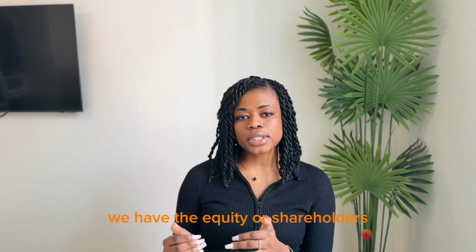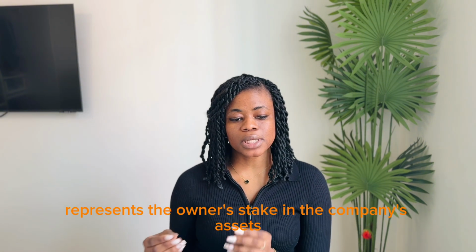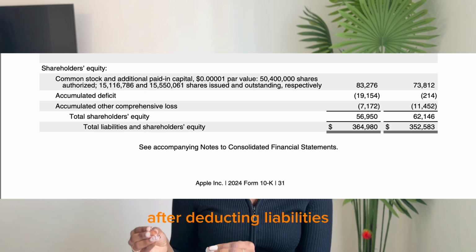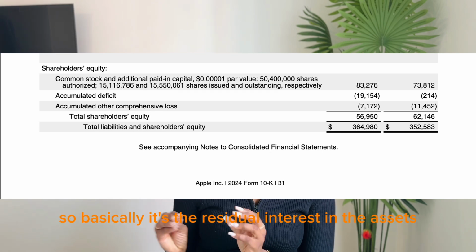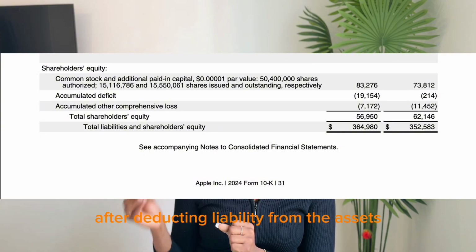We have the equity, or shareholders' equity. Shareholders' equity represents the owners' stake in the company's assets after deducting liabilities. So basically, it's the residual interest in the assets after deducting liabilities from the assets.